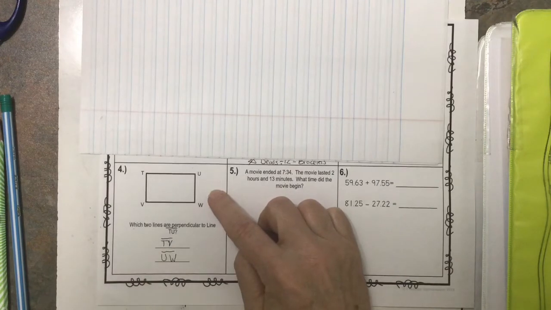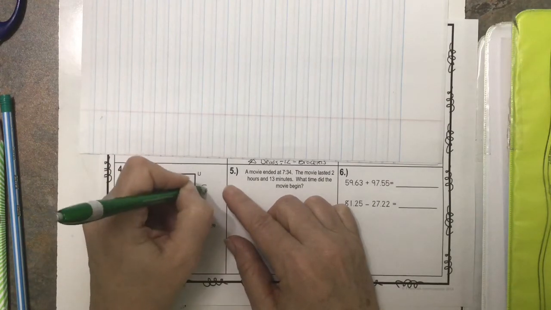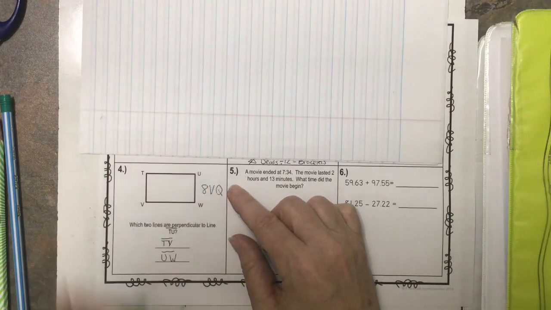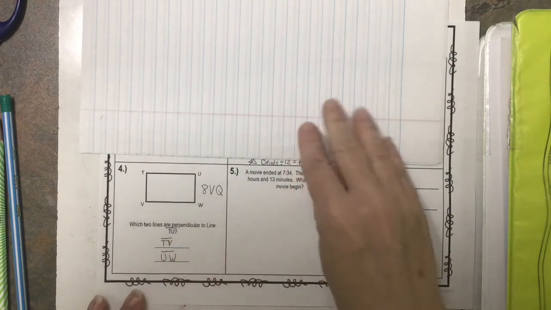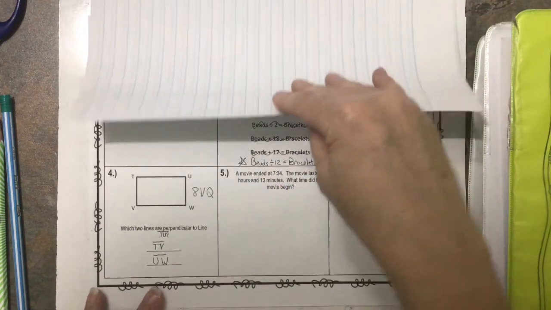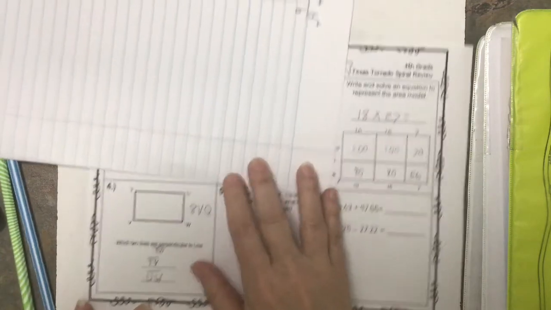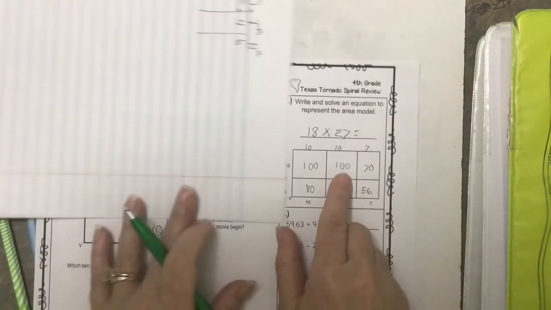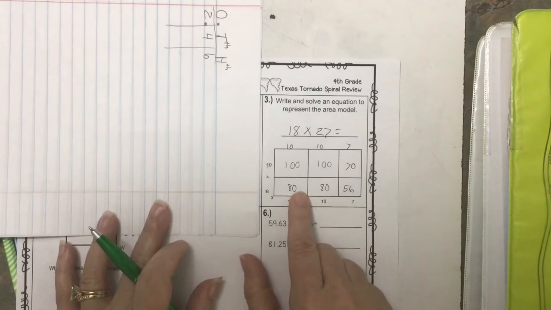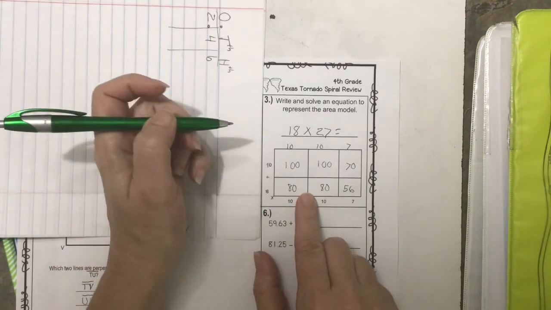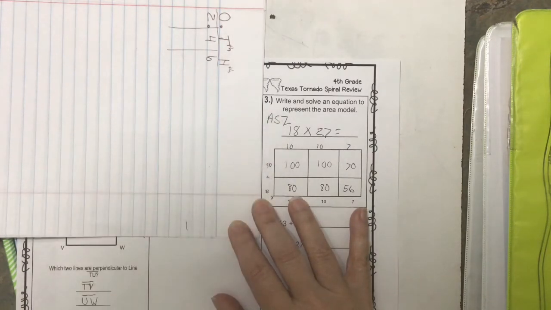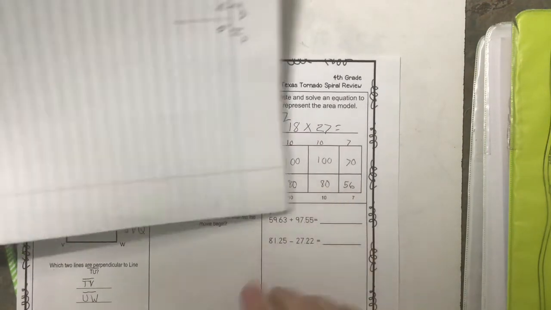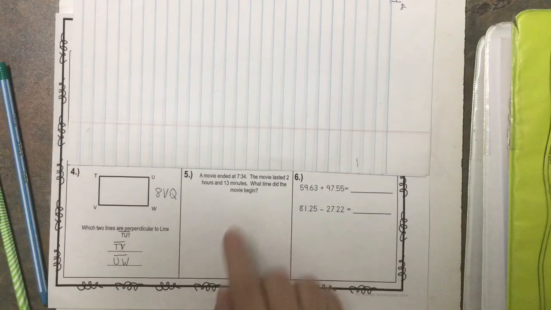If you want more practice with these, practicing the words parallel and perpendicular, there's IXL skill code 8VQ if you need more work on perpendicular and parallel because you've forgotten all about it. So go there, okay? There is an IXL skill practice code for the area model, if you want more practice with area model because you've forgotten how to do it, that's ASZ. That's the skill code in IXL to take you to area model practice problems. Okay, now here we go.